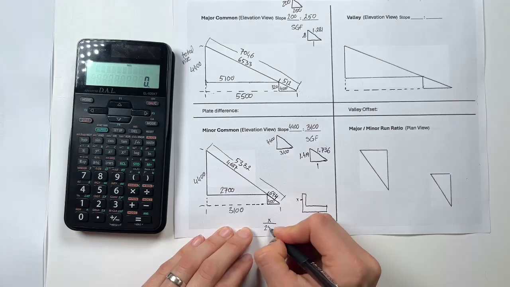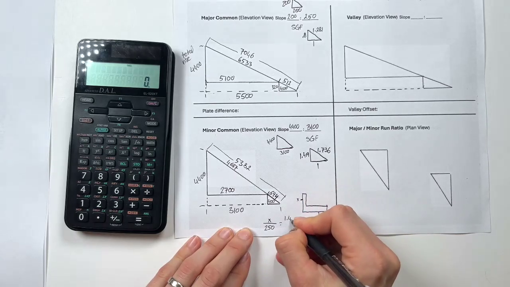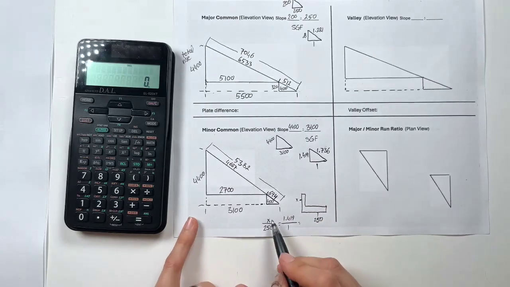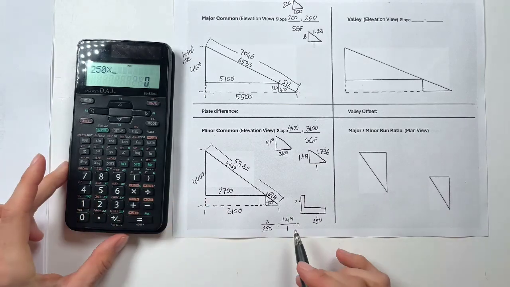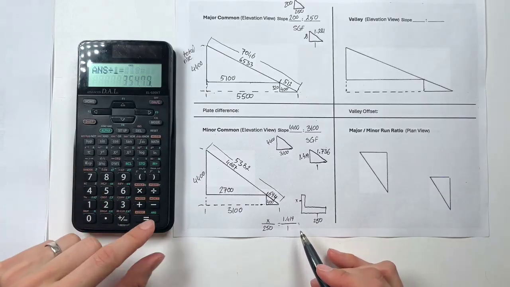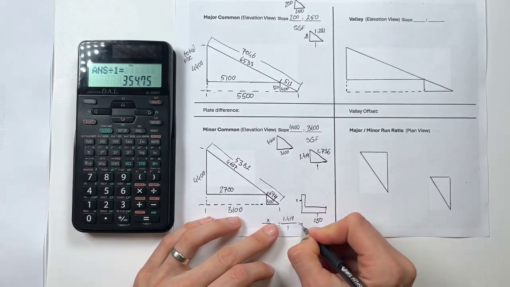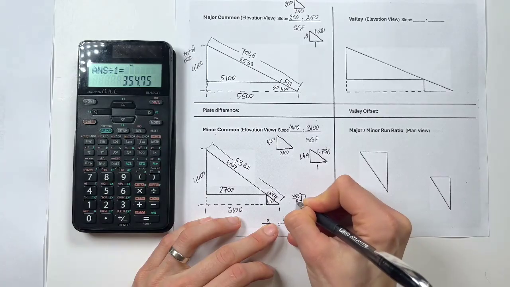Rise over run, x over 250 equals 1.419 over 1. Can we figure that out? Absolutely. 250 times 1.419 divided by 1 gives us, let's call it, 355. So this right here will be 355.